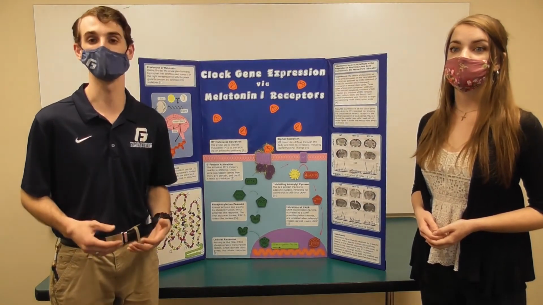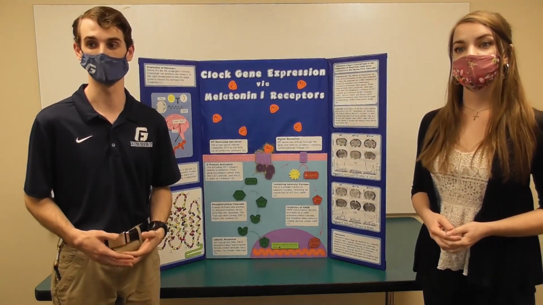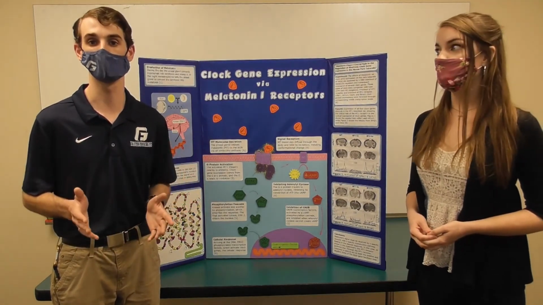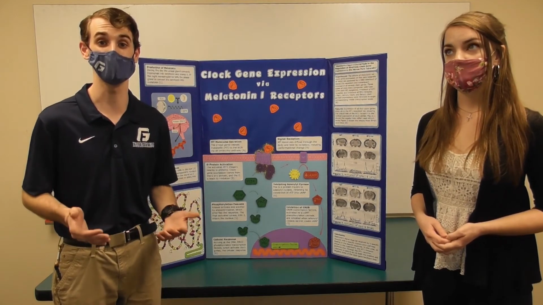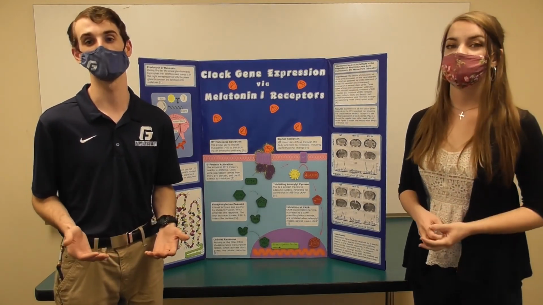So melatonin and the melatonin 1 receptor all together make both the positive and negative limbs of the clock gene and therefore circadian rhythm feedback loop, which we all love.